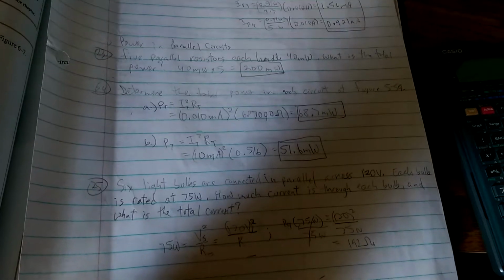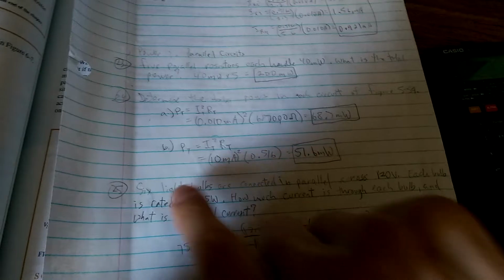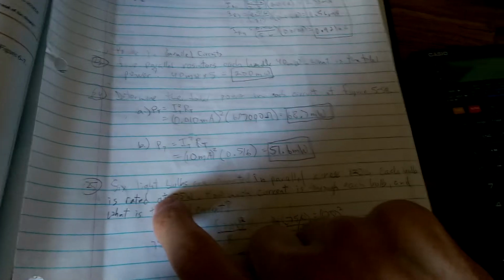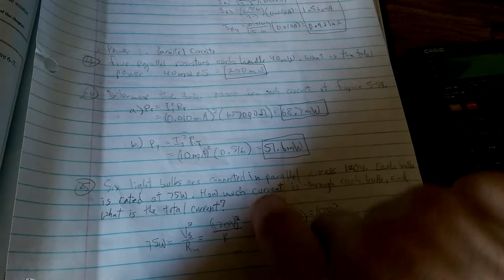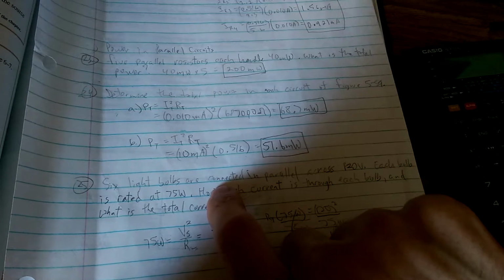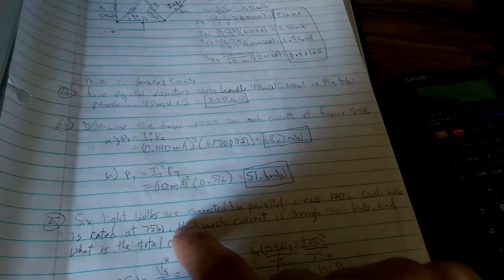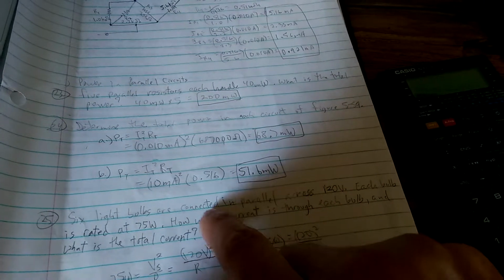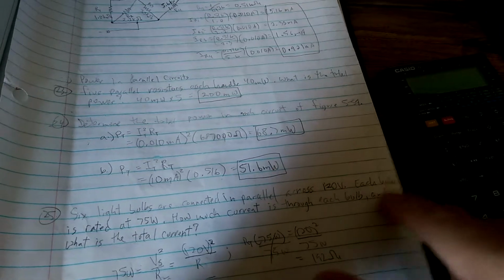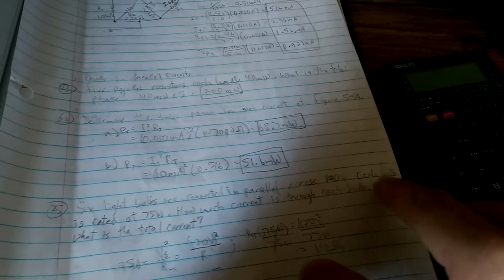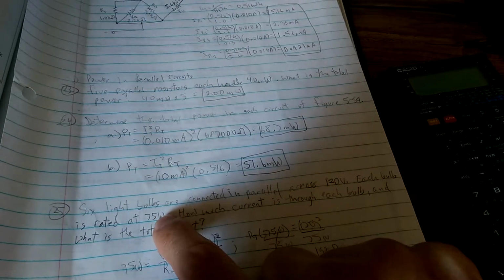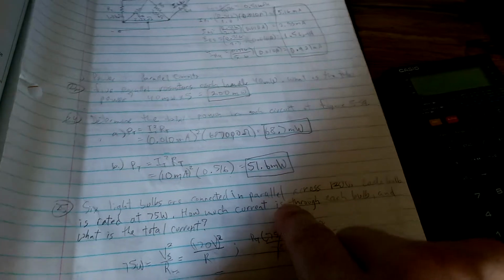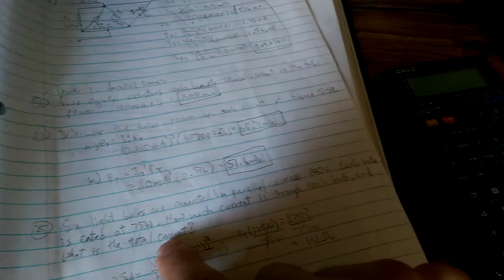All right, I got this word problem here. I'm dealing with power in parallel, calculating power in parallel circuits. Six light bulbs are connected in parallel across 120 volts. Each bulb is rated at 75 watts. How much current is through each bulb, and what is the total current?